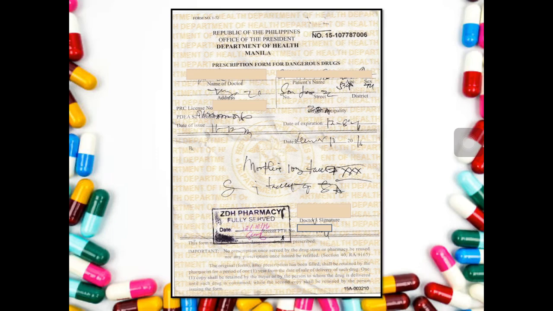The original copy of the prescription will be surrendered to the drugstore, which dispenses the drug. The duplicate copy will be a copy for the patient or the purchaser, and the triplicate copy will be retained by the prescribing practitioner.